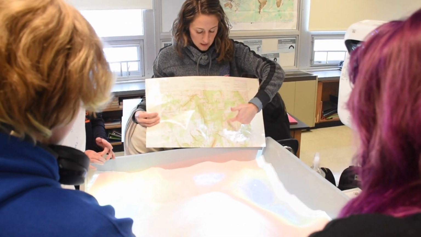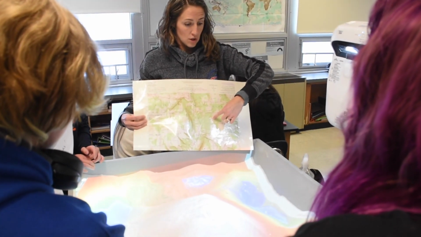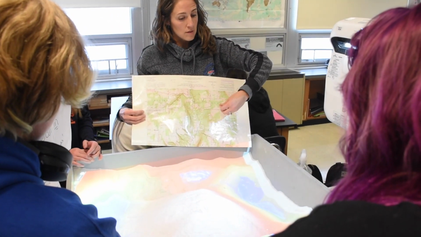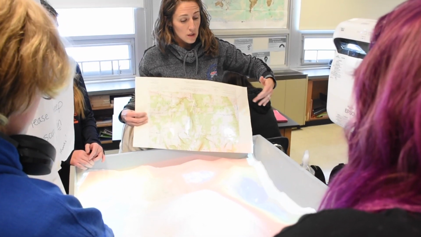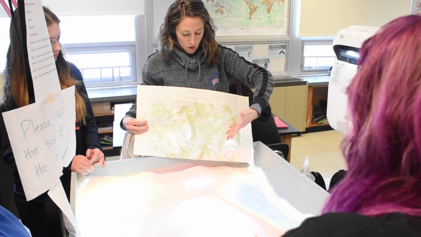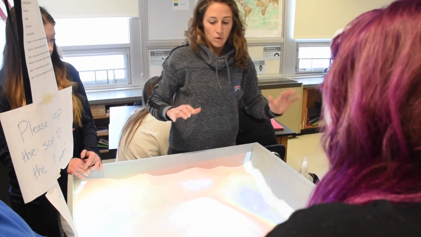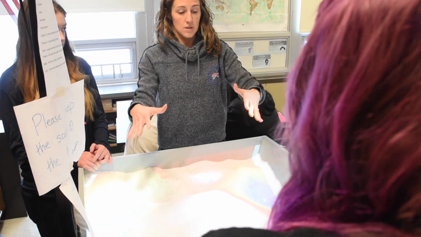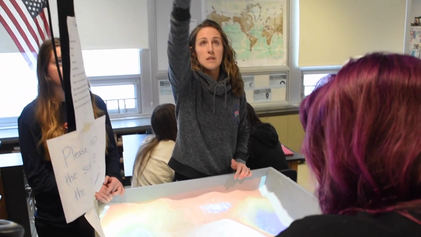So we looked at these lines when we went to the cemetery, if you recall, and they're showing elevation. They're going to show us where we have stream valleys. They're going to be really helpful if we have any pollution. Where is that pollution going to flow based on the topography? So going from a flat map to this 3 dimensions is helpful.